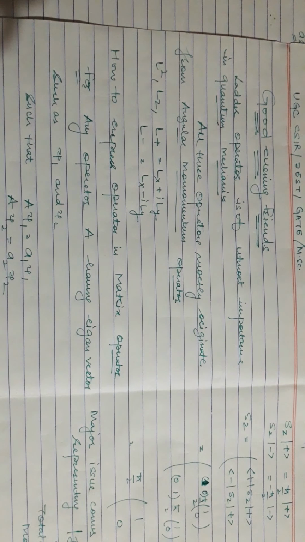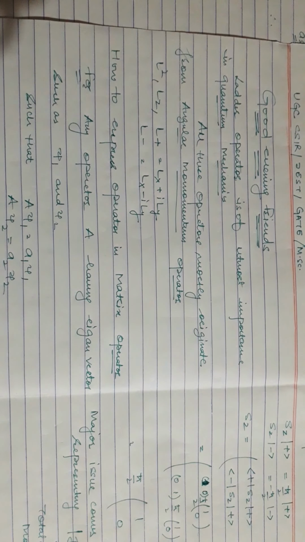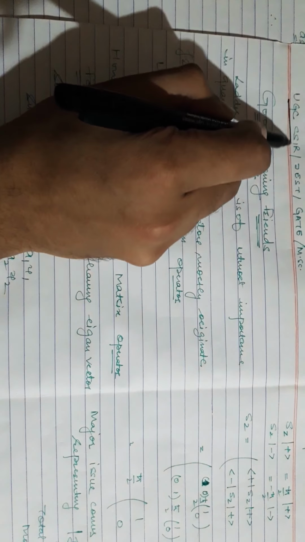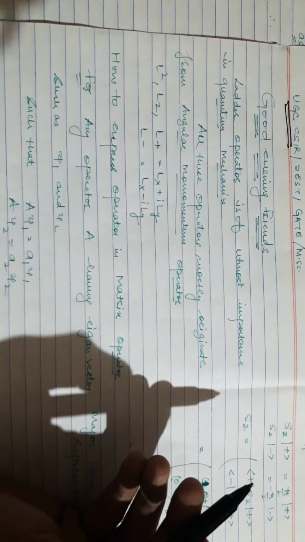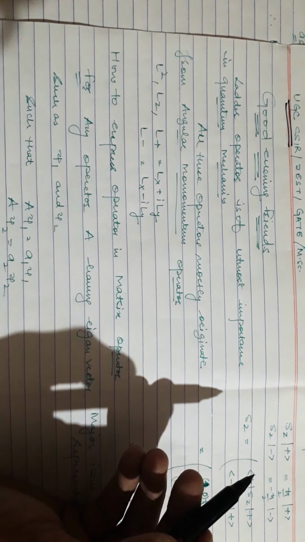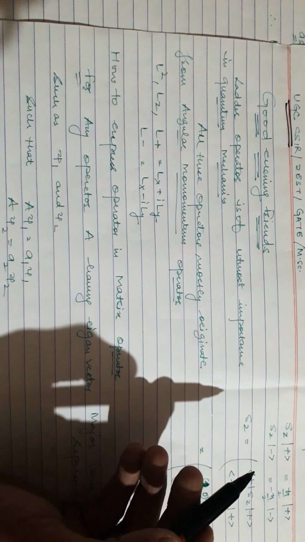The topic belongs to Quantum Physics 1, and the basic thing I am dealing with today is how to represent an operator or observable in quantum physics in matrix form. This is a very important topic, generally asked in UGC CSIR, and normally you will find at least one question depending upon it in JEST and GATE also.